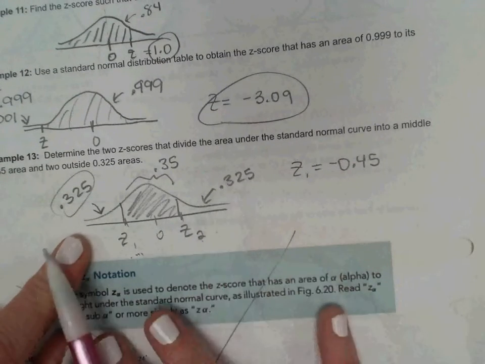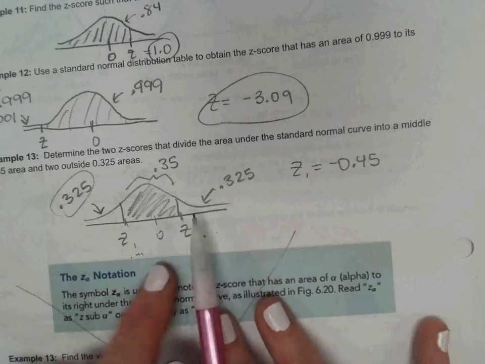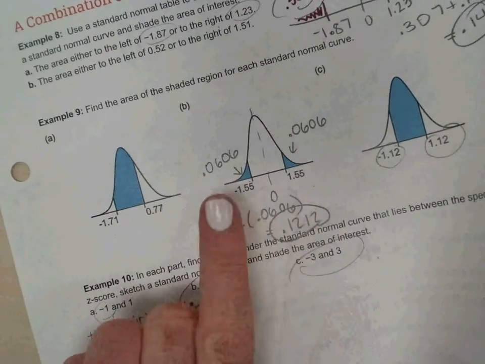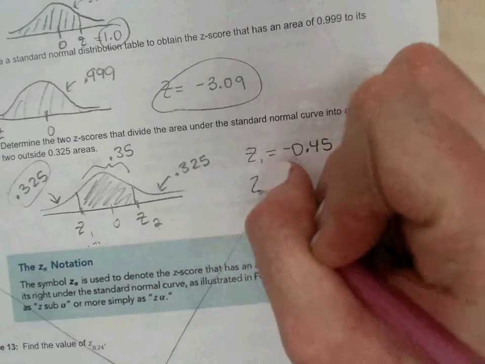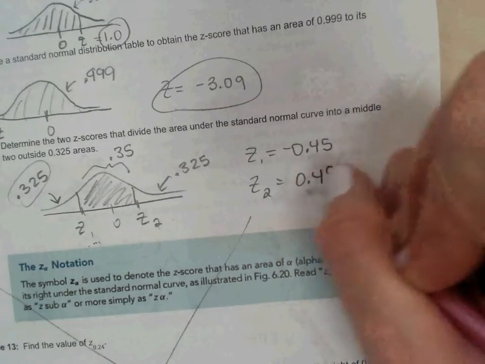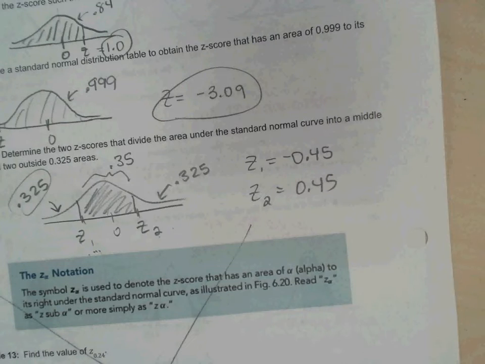And it's symmetric, right? We have the same area to the left of z sub 1 as we have to the right of z sub 2. It kind of reminds you of this previous question. You're just going to have the negative and the positive. So then my z sub 2 would just be a positive 0.45.